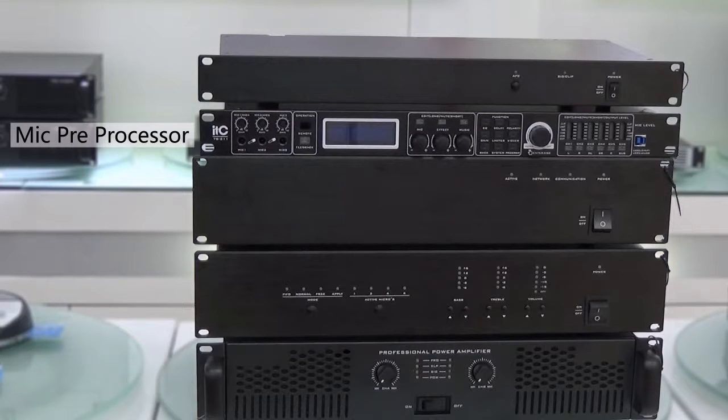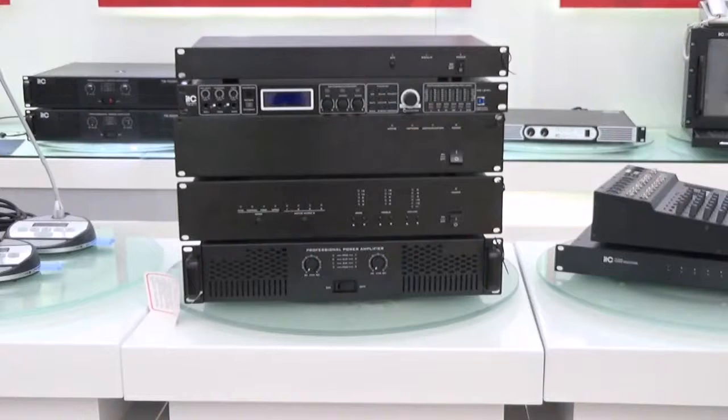And in front of them is the audio processor. For this equipment, you can see it on the second floor. Actually, this equipment can do some processing of the audio signal. It can cut down the lower frequency and cut the high frequency. And it can be processed for the most beautiful audio for the customers.